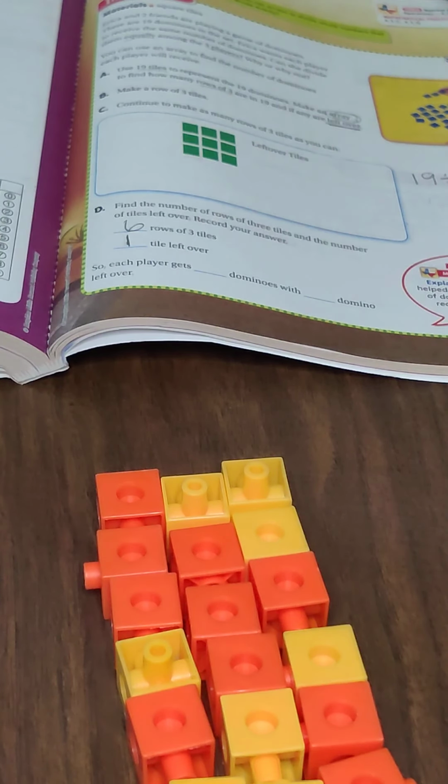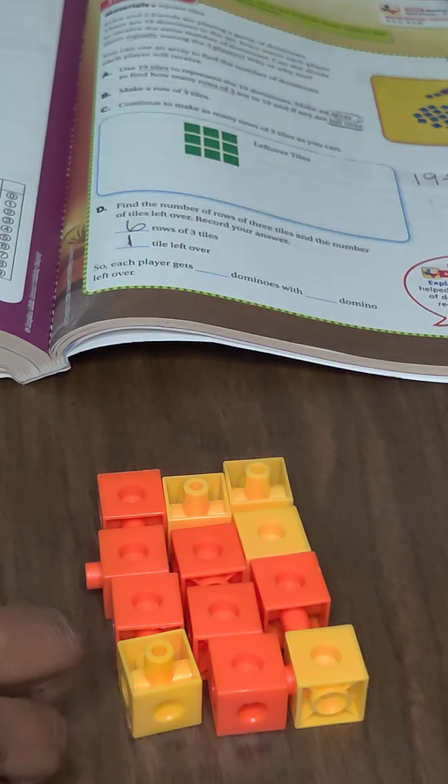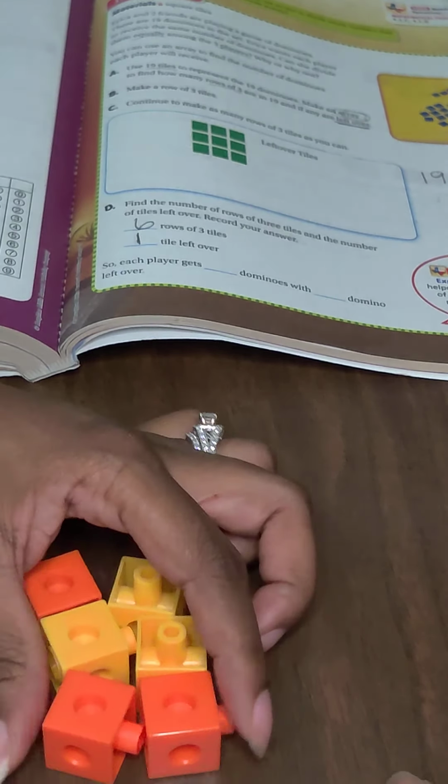So let's say we take a group and we give 1 to Erica, 1 to one friend, and then 1 to another friend. I'm going to put our remainder over here to the side. So now we have another group. We're going to give this 1 to Erica, 1 to her other friend, and then another to her other friend, because she had a total of 2 friends that were playing with her.